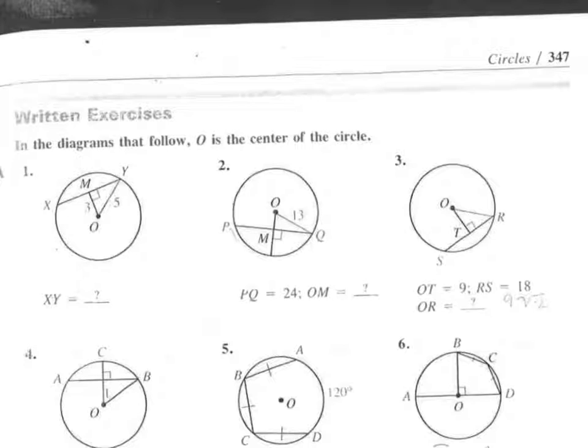My radius in my first circle is 5, but the distance from the center to a chord is 3. Now remember, guys, when we talk about distance, it's going to be the perpendicular distance. So that's one reason why we know that angle at M is perpendicular. But we have to find the entire length of XY.